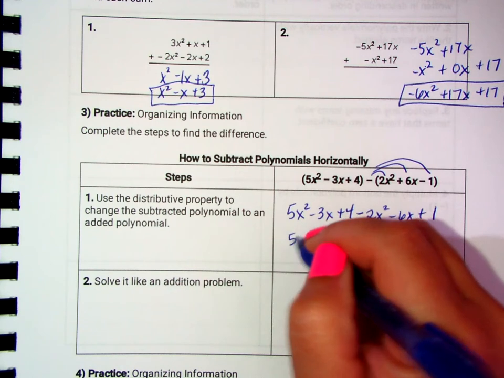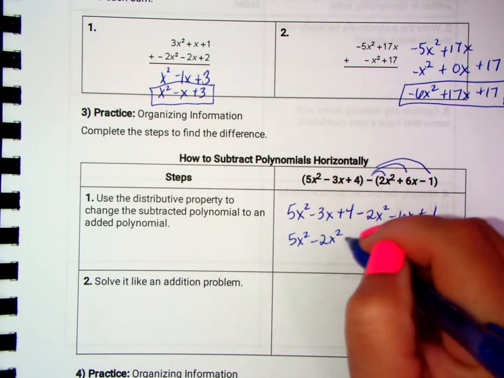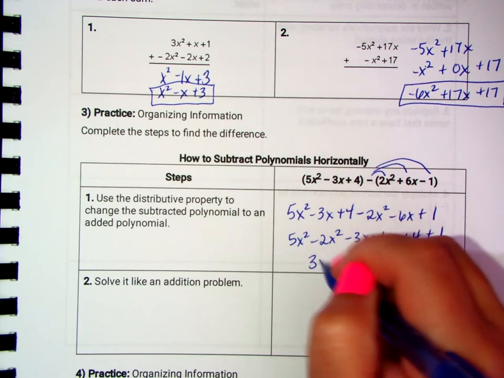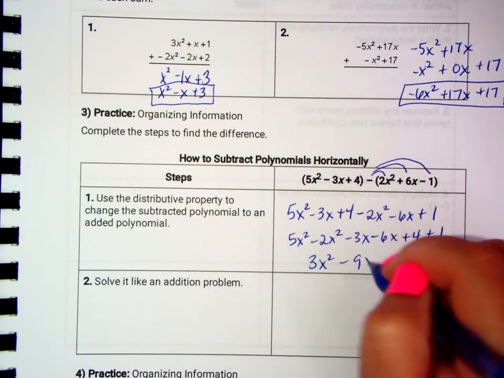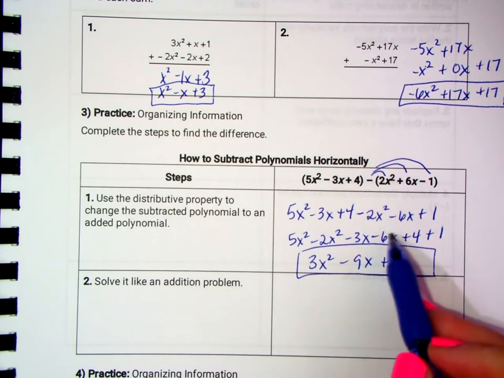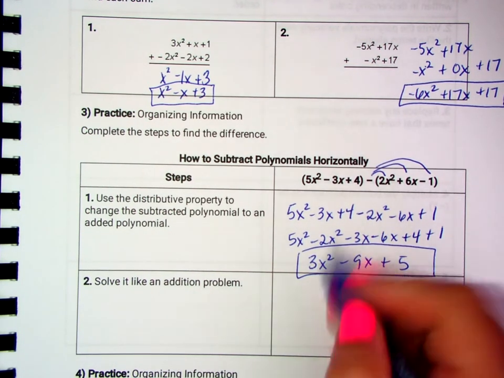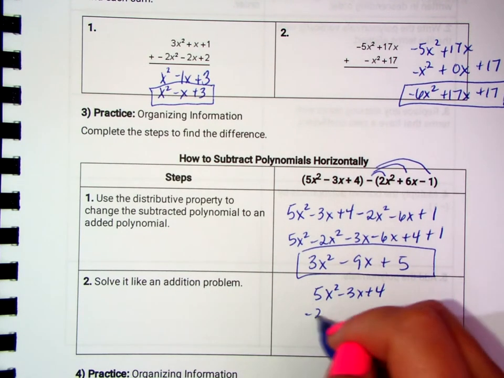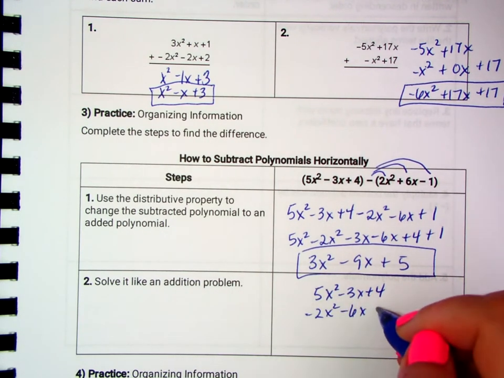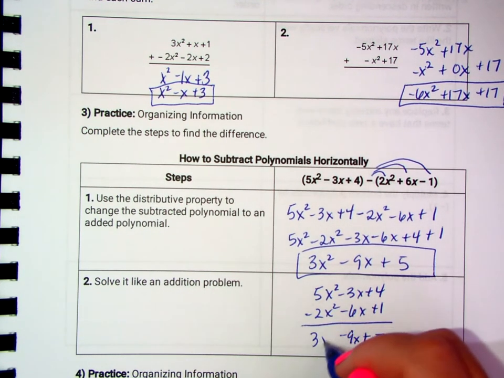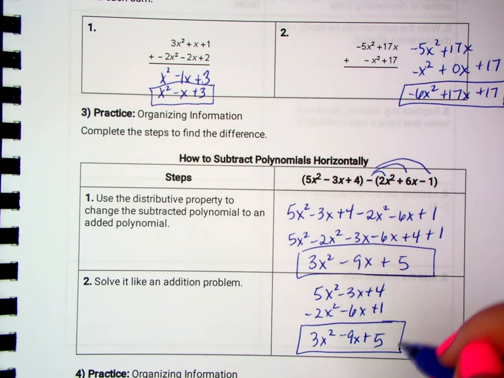Now I go into the grouping. And now I can simplify by combining like terms. Now, do you prefer this method, which we did first, or do you want to solve it like an addition problem, where you write 1 on top and write 1 on the bottom and then solve? So which method did you like? It's going to be your choice to decide.